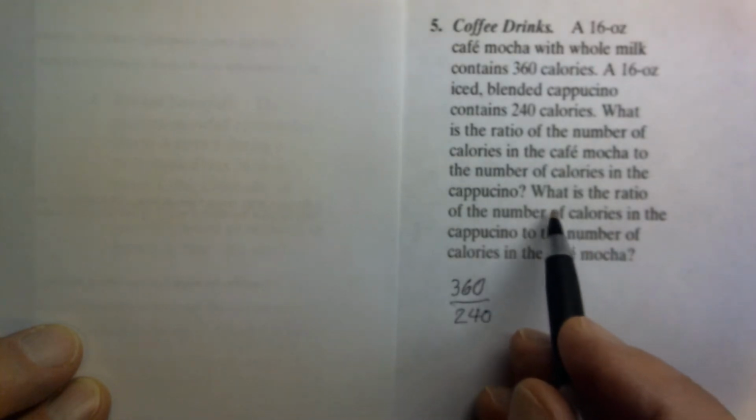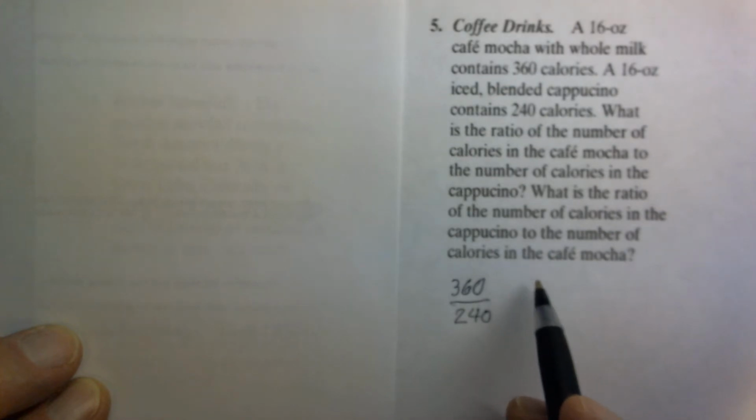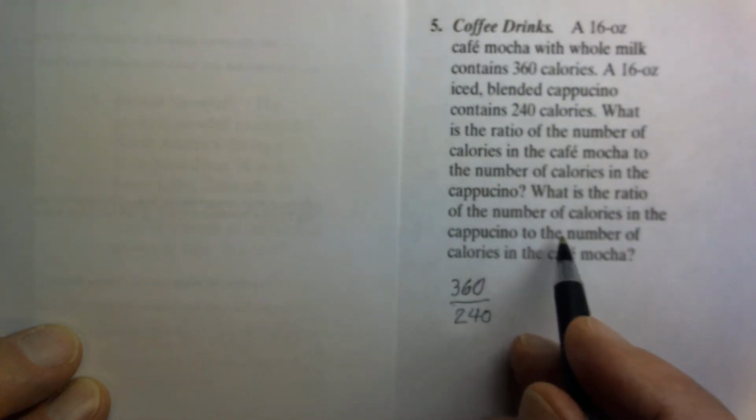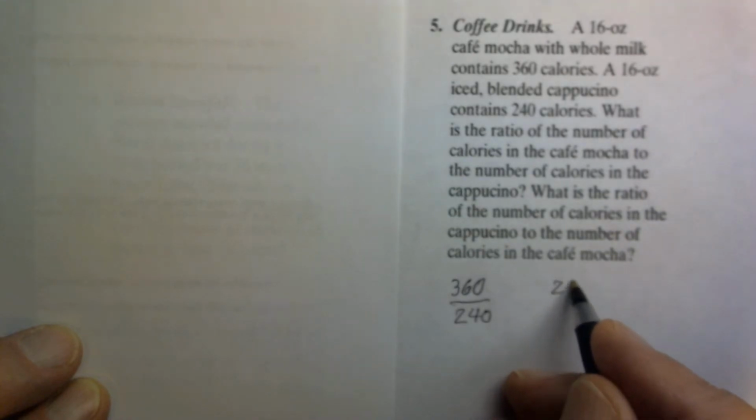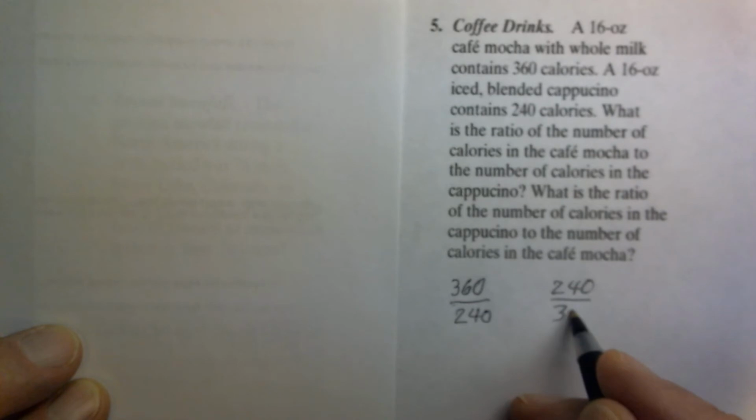The second question, what is the ratio of the number of calories in a cappuccino to the number of calories in a coffee mocha, is just the other way around. The number of calories in a cappuccino is 240, and the number of calories in a coffee mocha is 360.